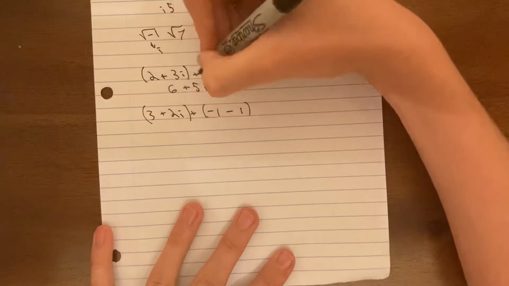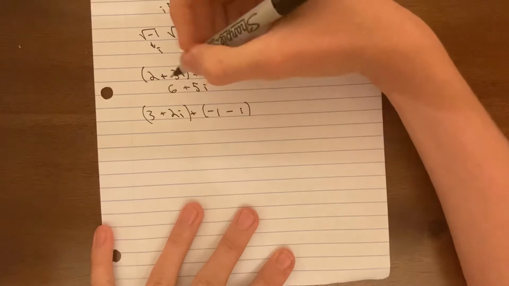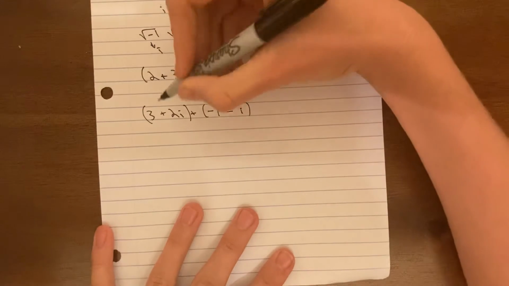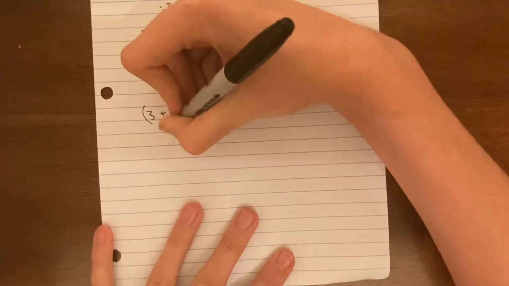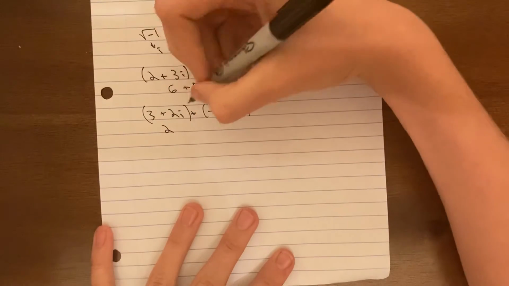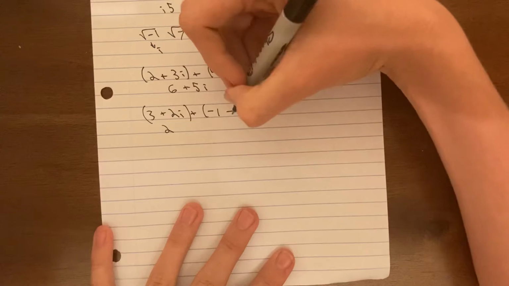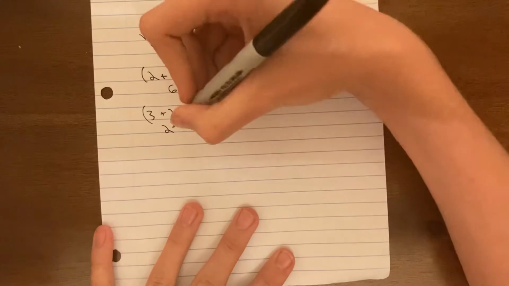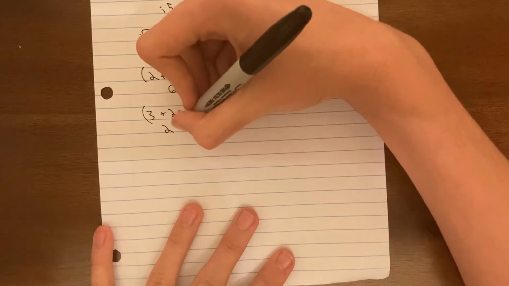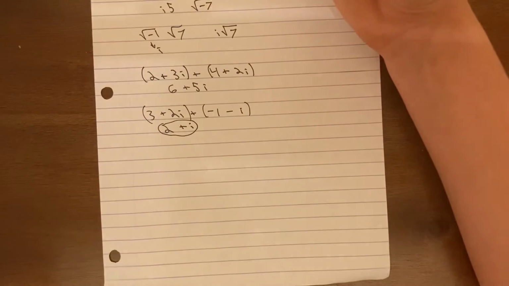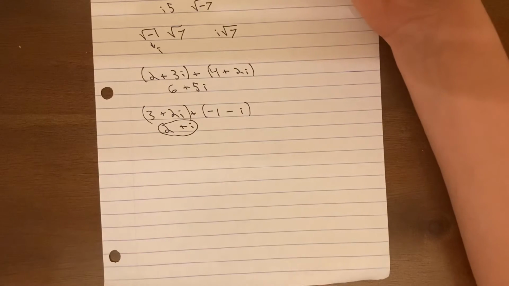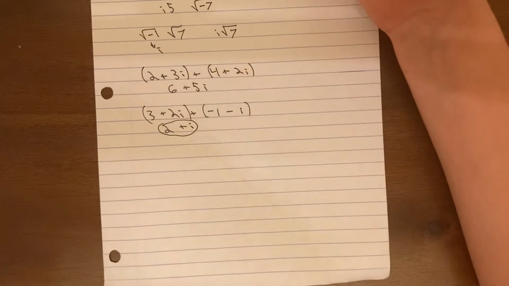It's just like before, you add the common terms, combine like numbers. So 3 plus -1 is 2, and 2i plus -i, or 2i minus i, is just i. So it would be 2 plus i. Just like that. Now let's move on to subtracting complex numbers.